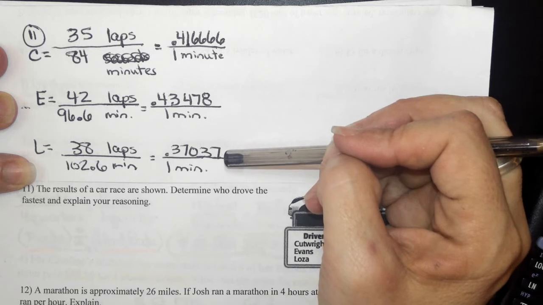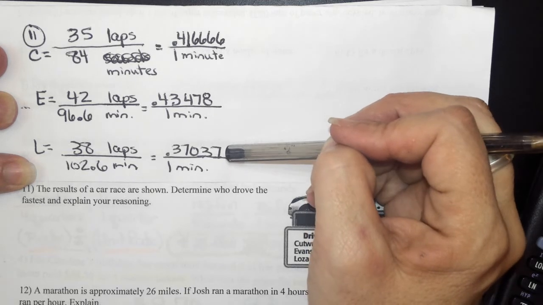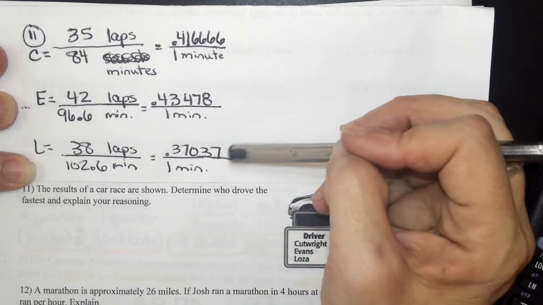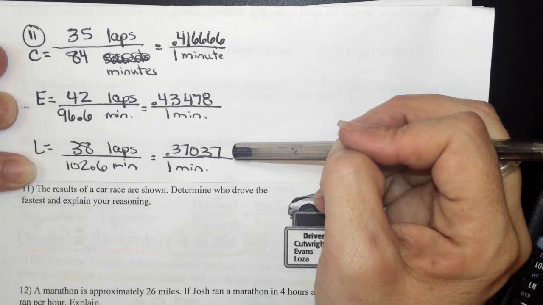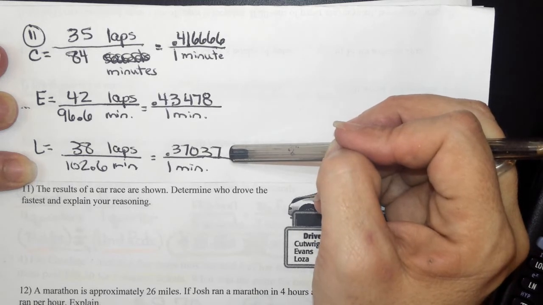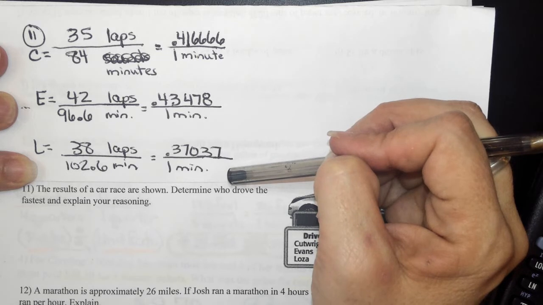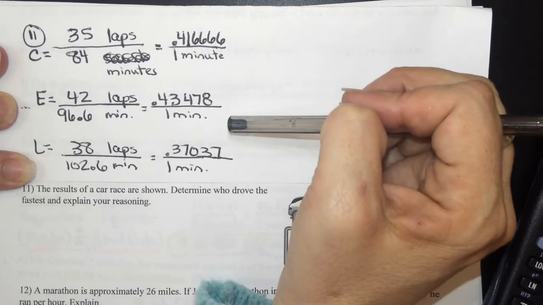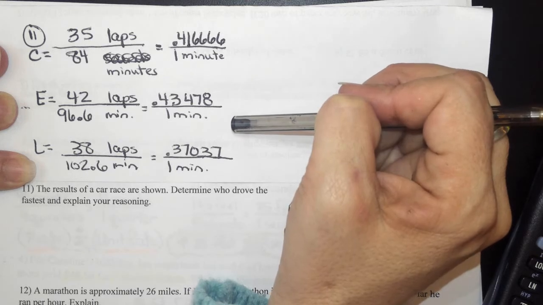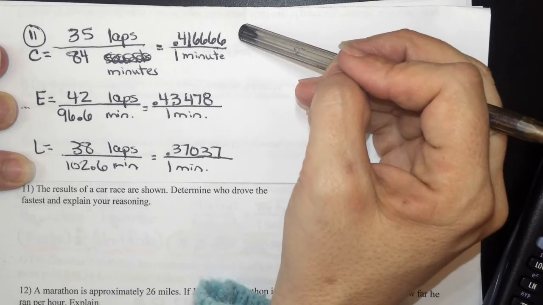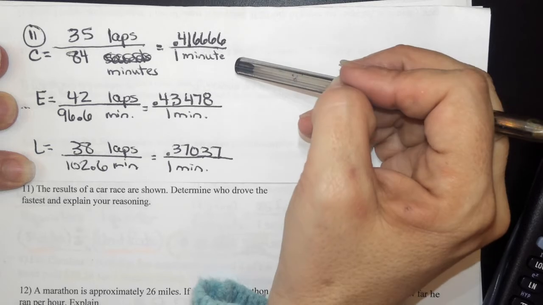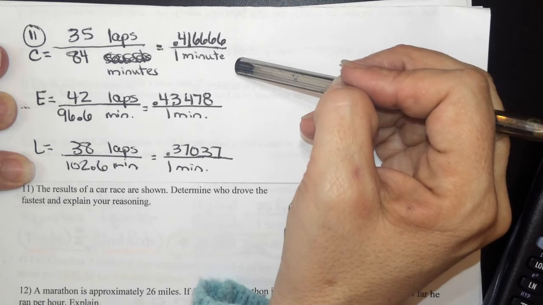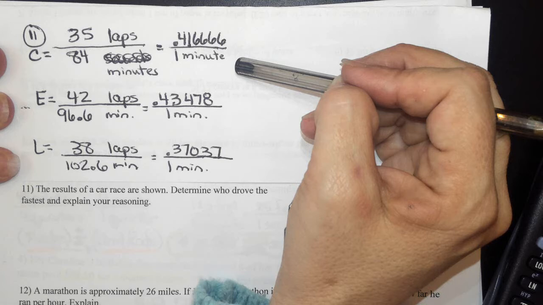Okay, so here's the deal. If it's 0.37, to me, this is 37 hundredths of a lap in 1 minute. This one's 43 hundredths of a lap in 1 minute. This one's 41 hundredths of a lap in 1 minute. Which one went the furthest in 1 minute?